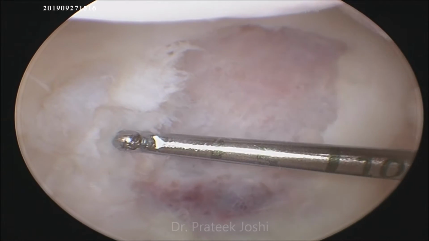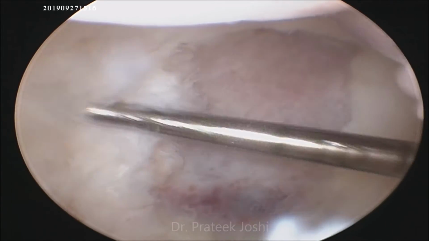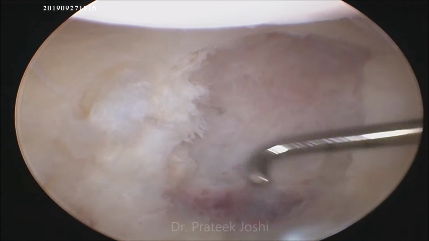So we have excised the unstable OCD fragment. As you can see, the dimension of the lesion is 10 mm by 20 mm.